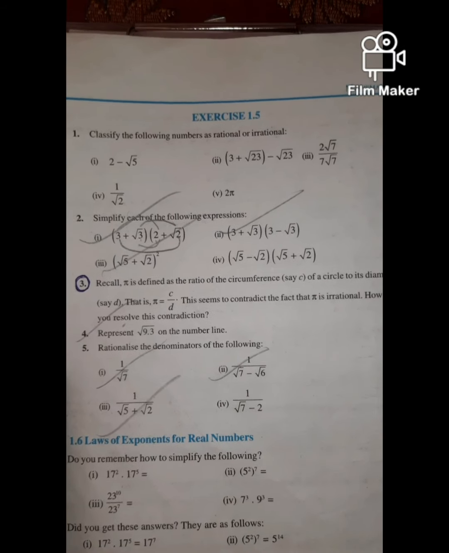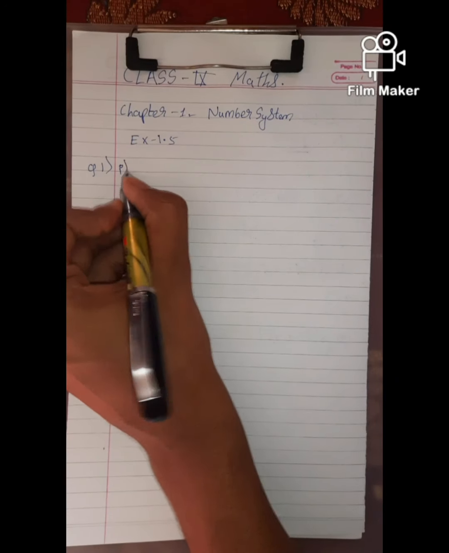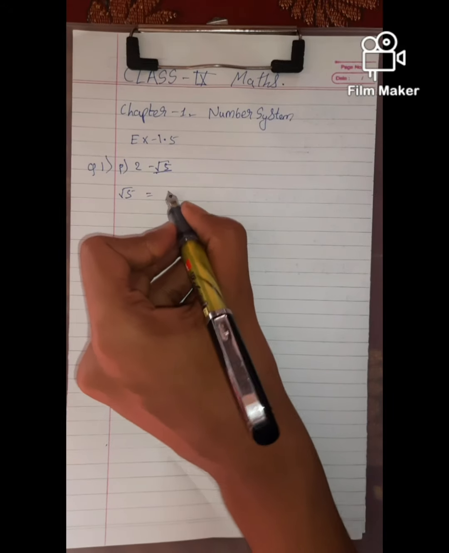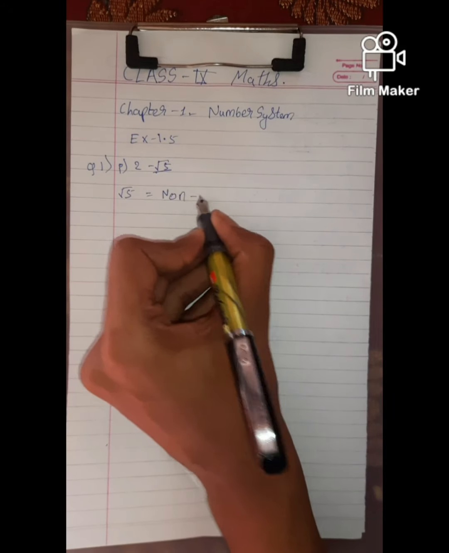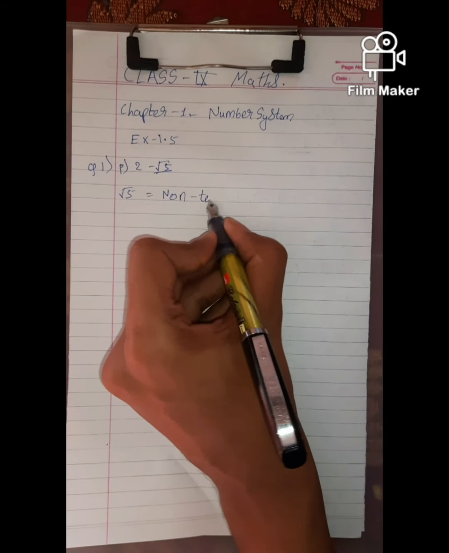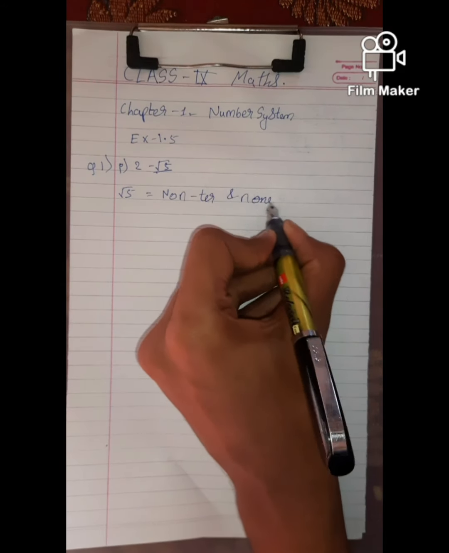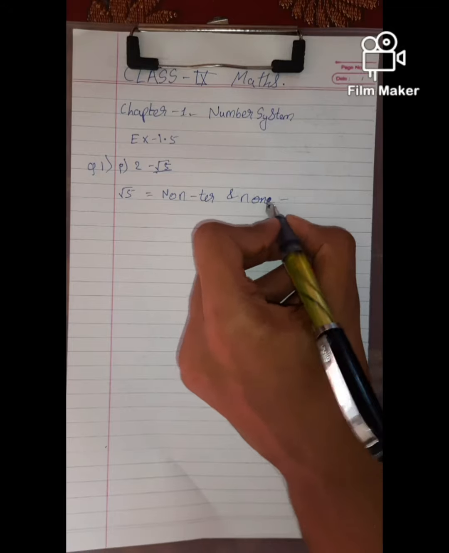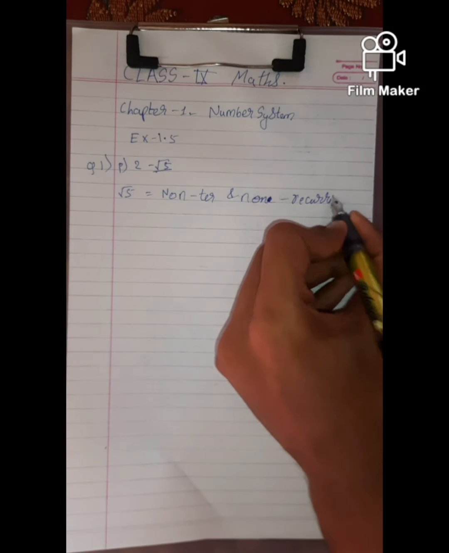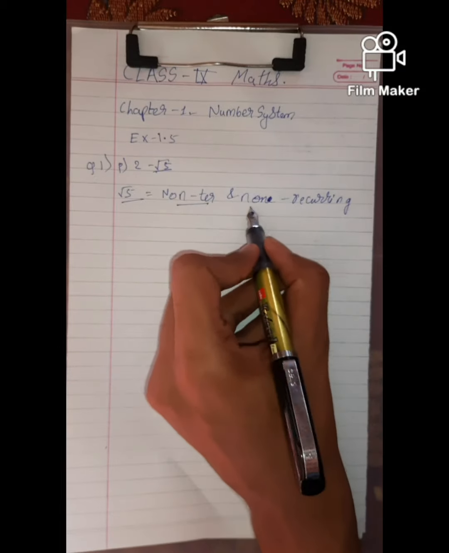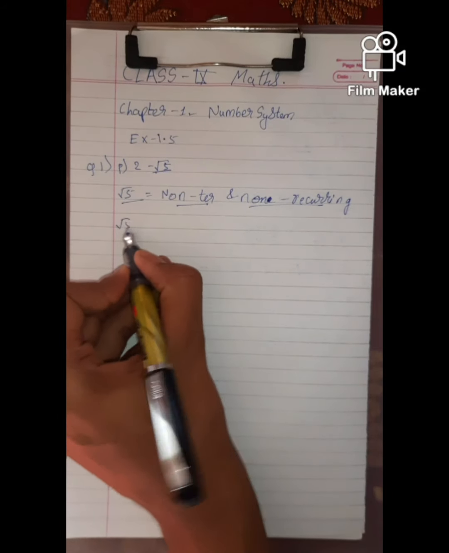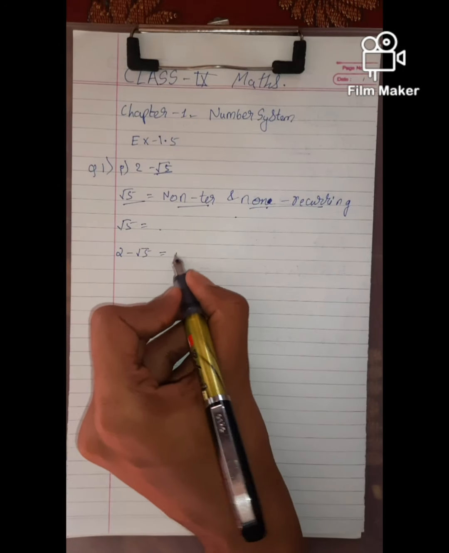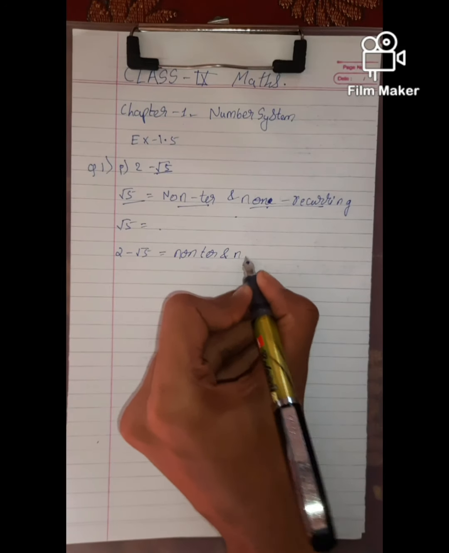So our first number is 2 minus root 5. As you all know, root 5 is an irrational number. To be an irrational number, the decimal expansion should be non-terminating and non-recurring. I told this in the second or third part of the chapter, so just refer to that. So as you know, root 5 is a non-terminating and non-recurring decimal expansion. So therefore 2 minus root 5 will also be non-terminating and non-recurring.